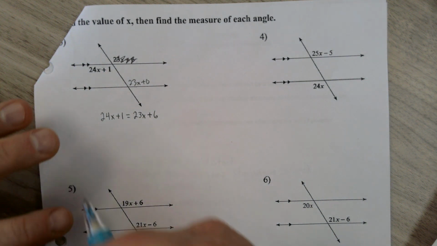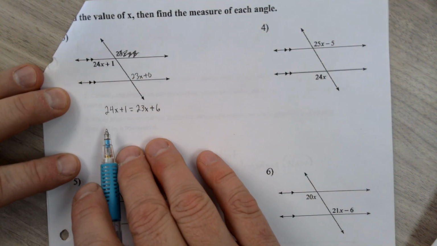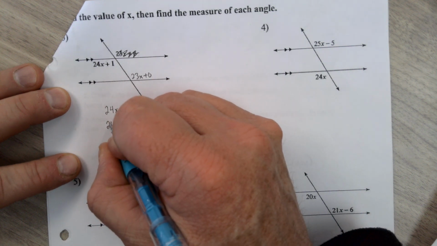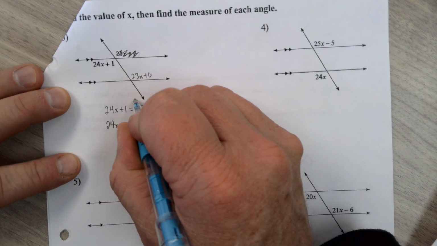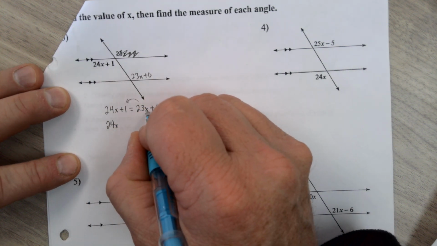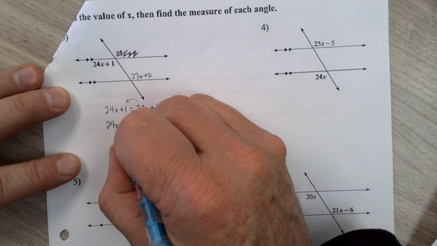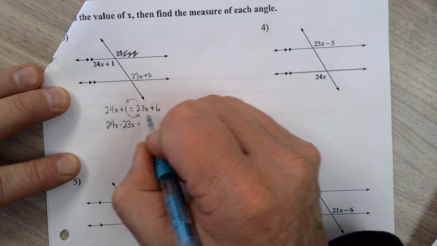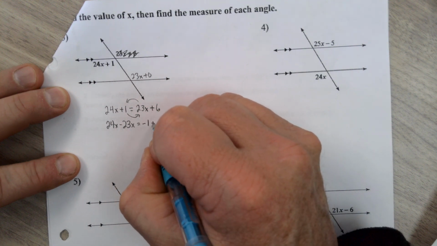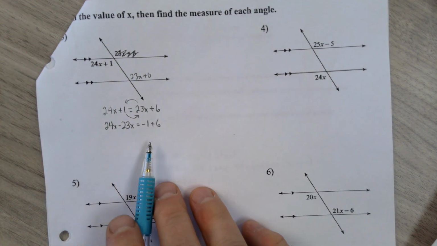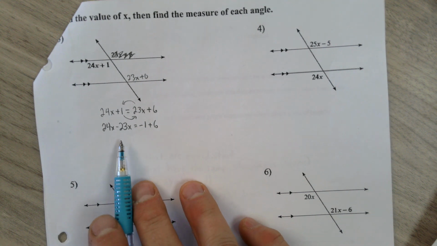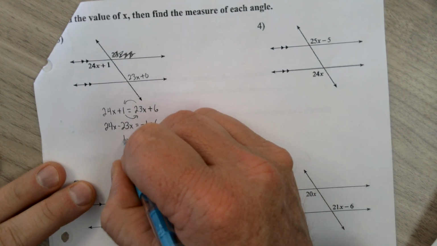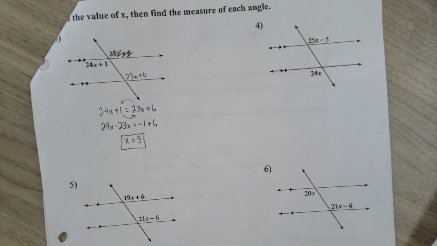So our first step is flipping. We want to make sure all the x terms are on one side and all the numbers without x are on the other. So I'm going to leave the 24x here, and I'm going to flip the 23x. When we flip a term, it changes sign, so it becomes negative 23x. And we'll take the 1, we'll flip it to this side, it becomes a negative 1. And we still have the plus 6 here. Here we have a war, that's just x. Here we have a war, that's just 5. That is the answer. So x equals 5.